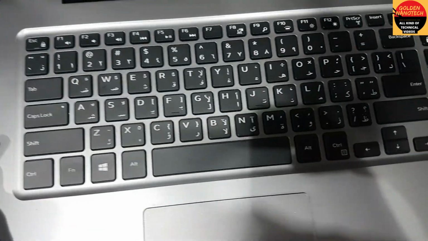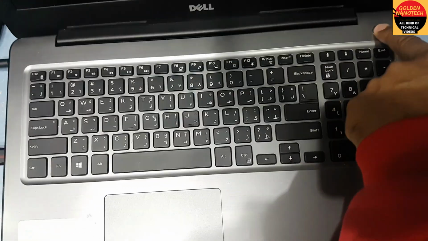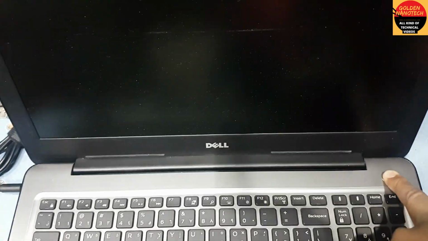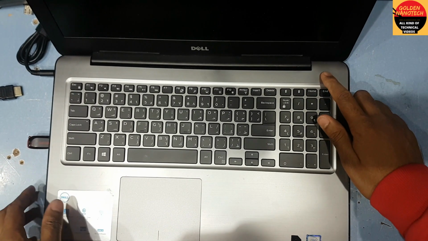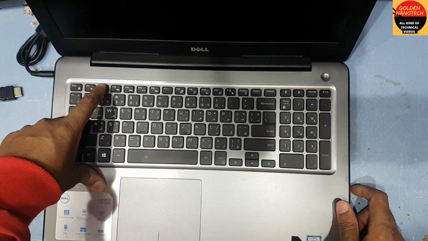I have to download the Windows Media Creation Tool and put it on the USB, and power off. You can see the display is still working but no light. So guys, press the power button, press F2 for the BIOS setup.